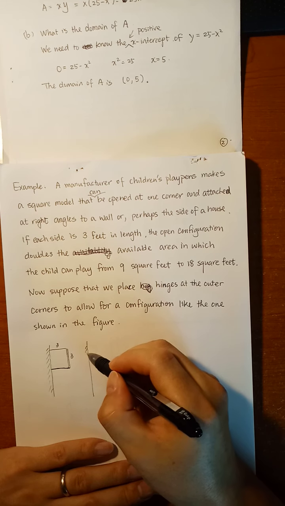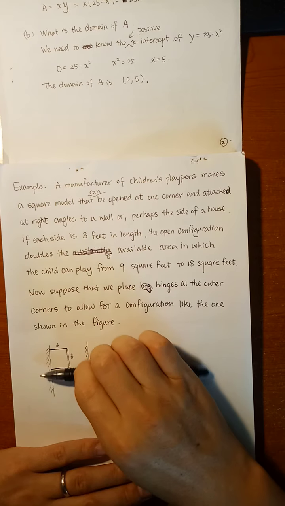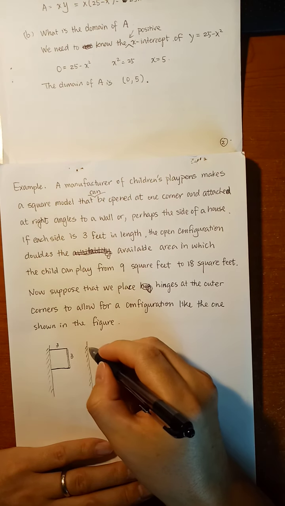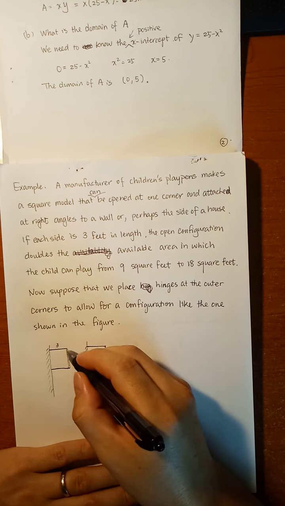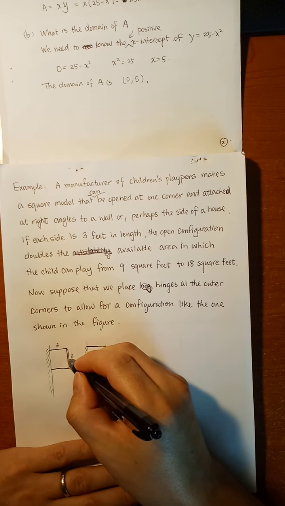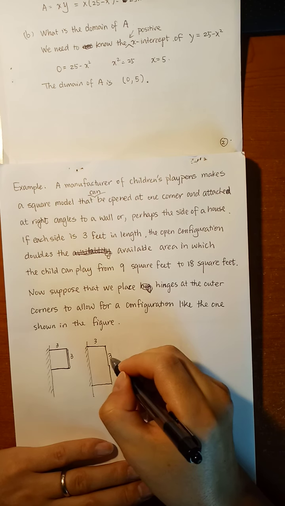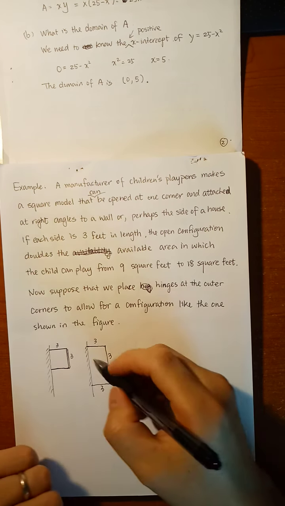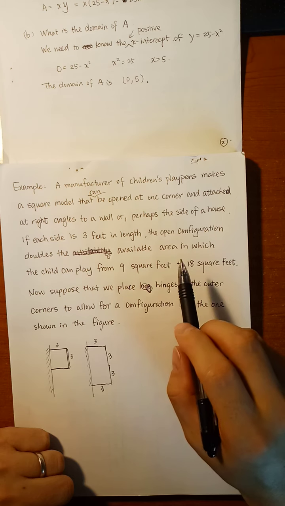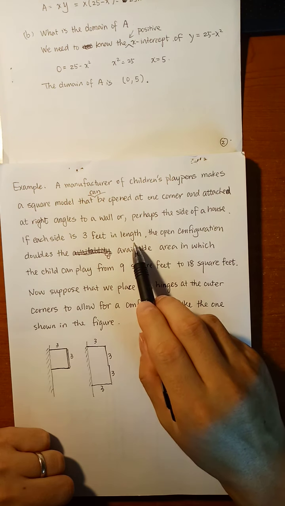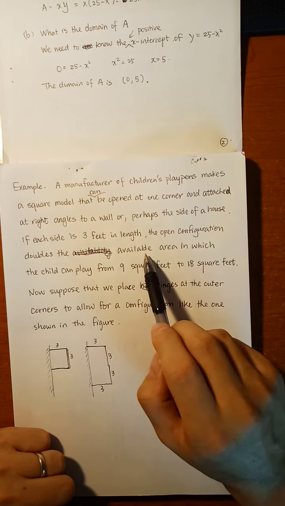And you can fix this top side, and this bottom side can be pulled. When you pull it, you see here? When you pull it, now it becomes doubled. The area is doubled. So that's what it says. Each side is 3 feet. I remember. Okay, the open configuration doubles the availability.